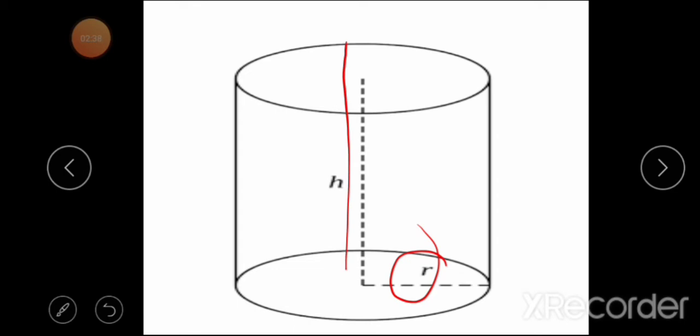You recall that we said that a radius is a line drawn from the circumference of a circle to the center of the circle. So that's the radius, because this is the center of the circle and this is the circumference. The line drawn from the center to the circumference is called a radius. And this is the height of the cylinder.